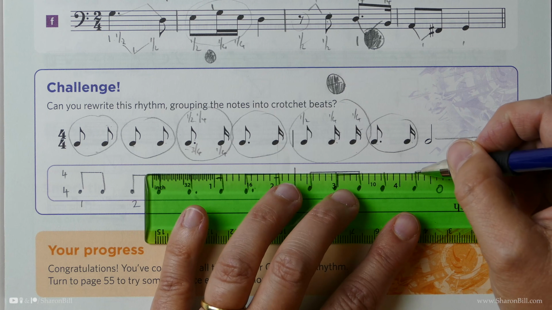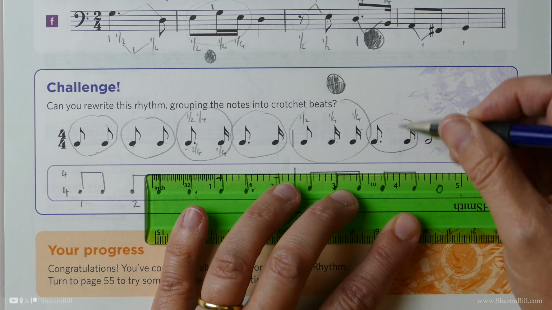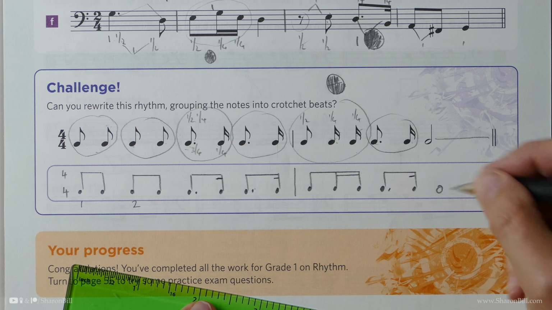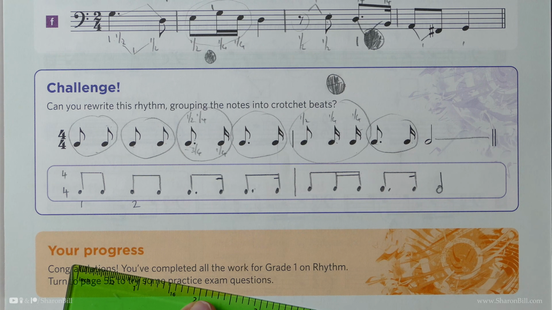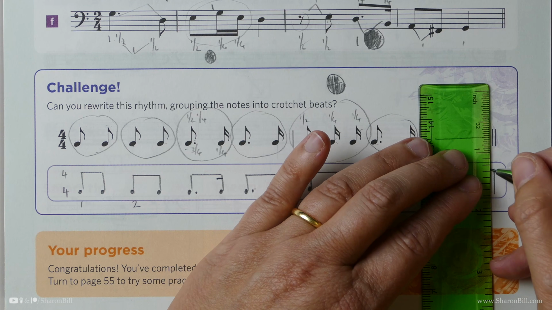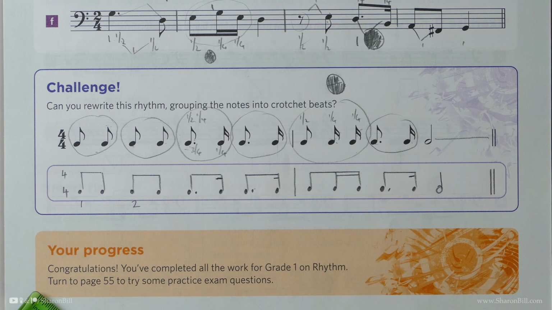Now here, this is 3/4, this is a quarter, and then this just needs a stem. We don't colour that in because it's 2 beats. And then let's finish off. Not quite finished without the double bar line. There we go. That's that exercise completed, and that's that section and chapter completed.